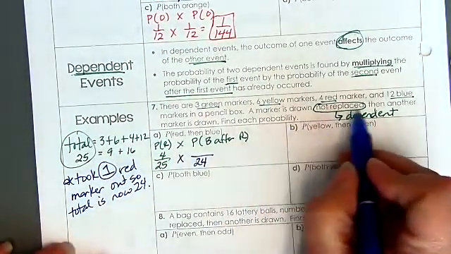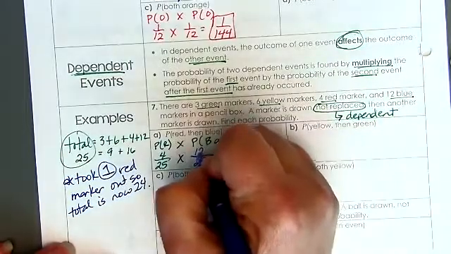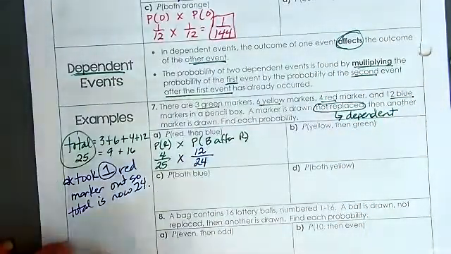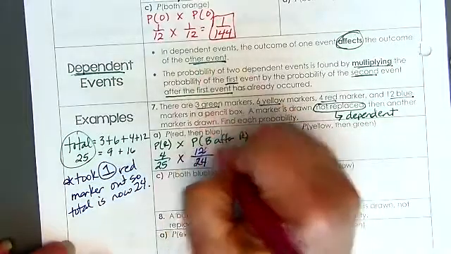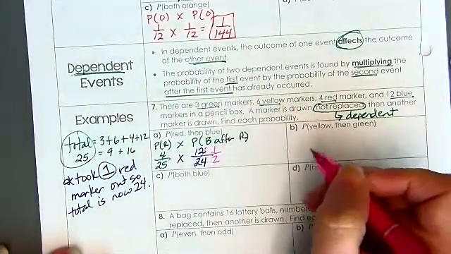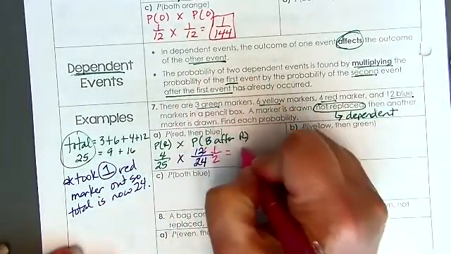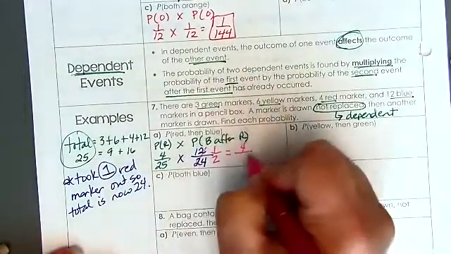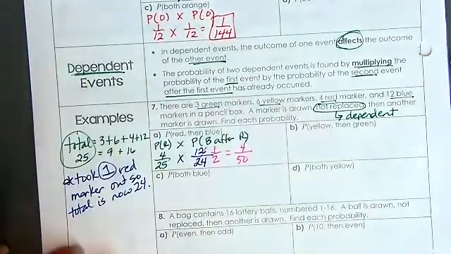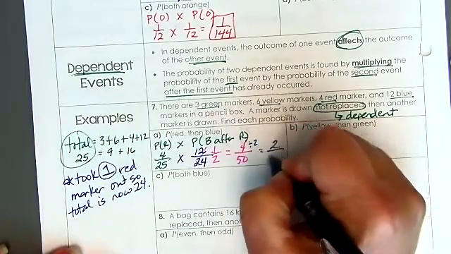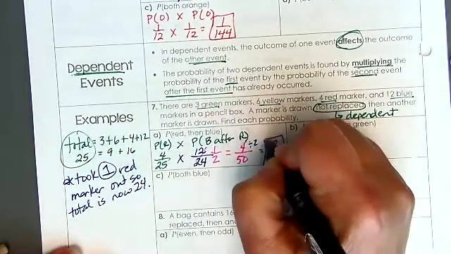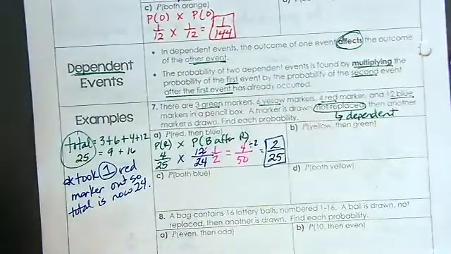But how many blue ones are there? We didn't mess with the blues, so there's still 12 blue. And I can simplify 12 over 24. That's 1/2. I just made my math a whole lot easier. 4 times 1 is 4. 25 times 2 is 50. And now I should be able to see that can be simplified as well. Divide by 2, which gives me 2 over 25. Let's do another one of these.